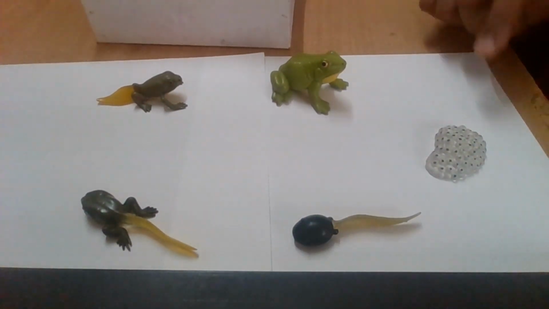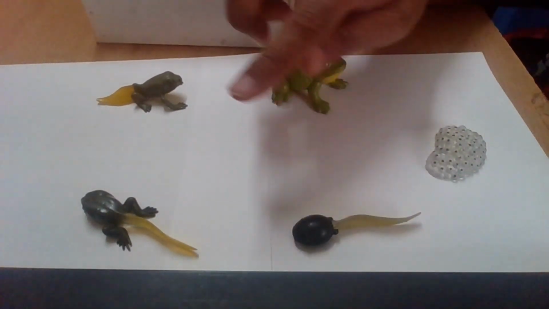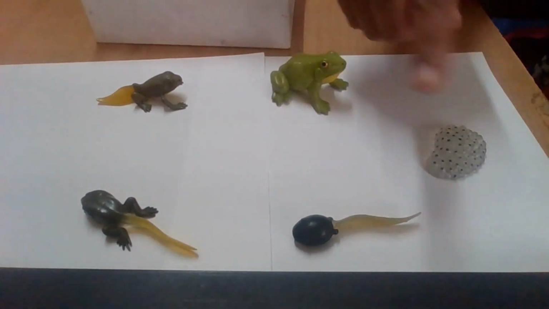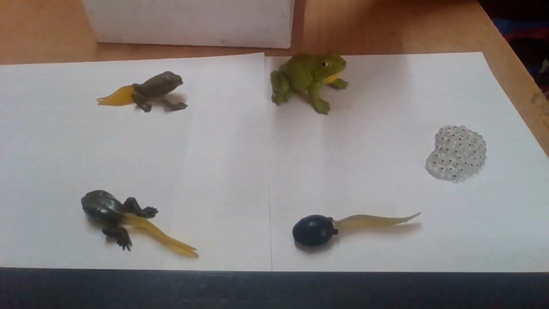You can see that I have arranged all this like a circle to indicate that it is a cycle. So it continues the whole process again.